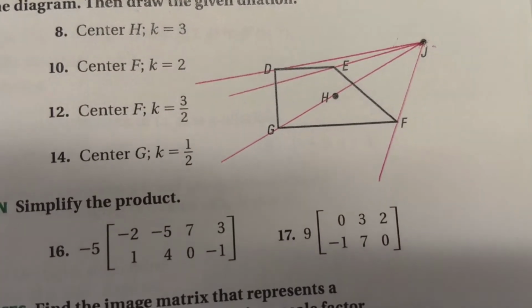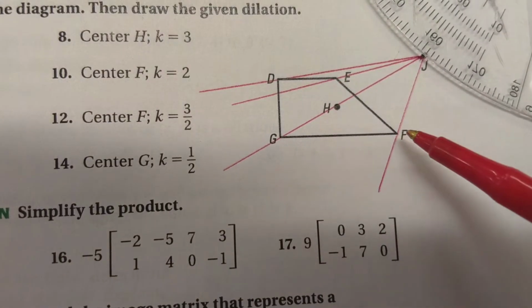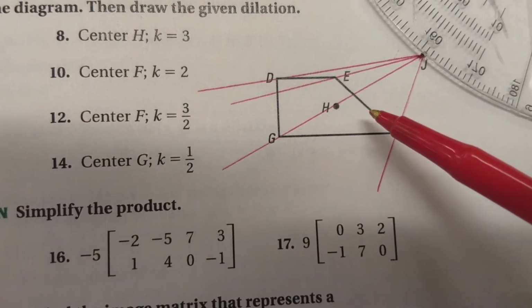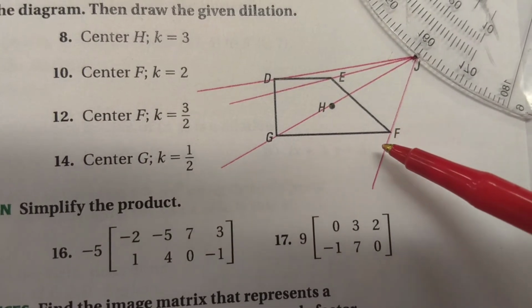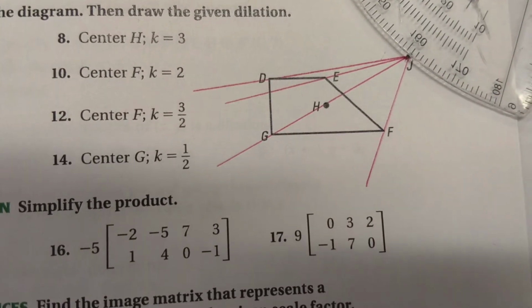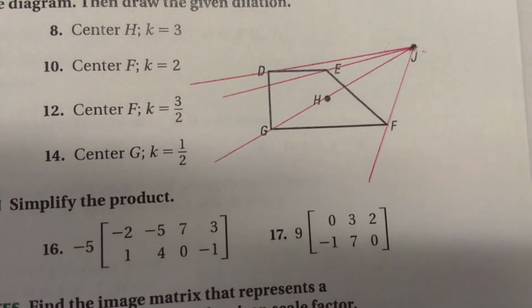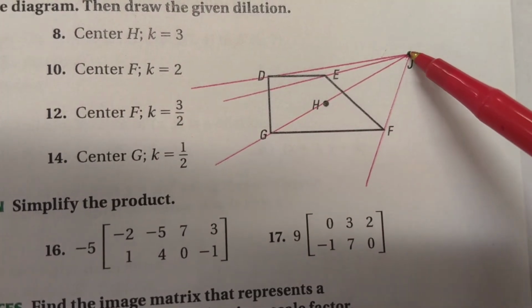And what we really need to do is take every one of those 4 points, E, D, G, and F, as the vertices of the shape, and we're going to come up with E prime, D prime, G prime, and F prime, and each one of those prime coordinates is going to be half the distance to J that these original ones are.